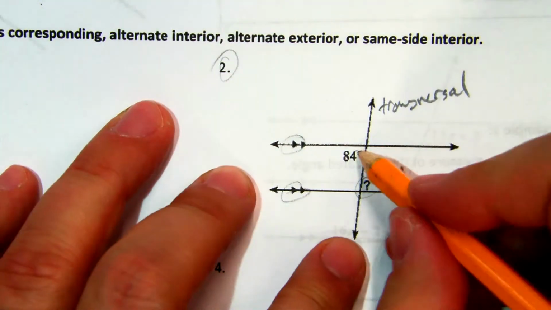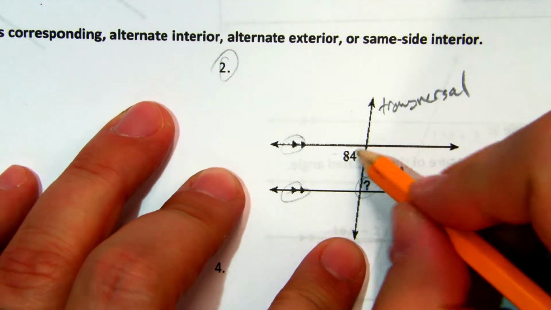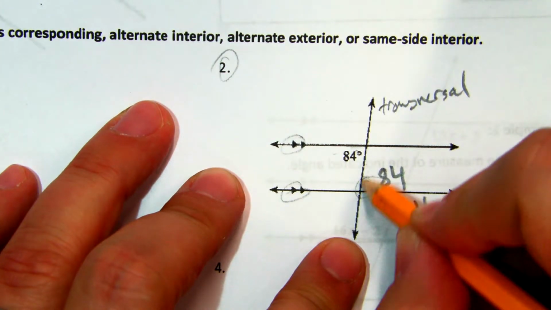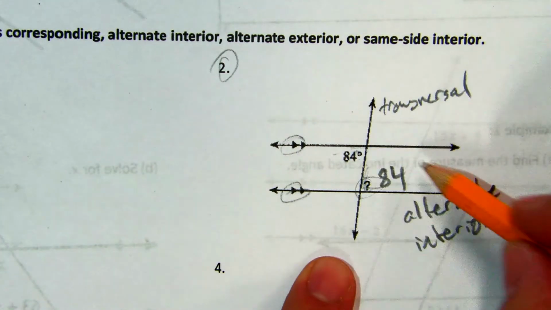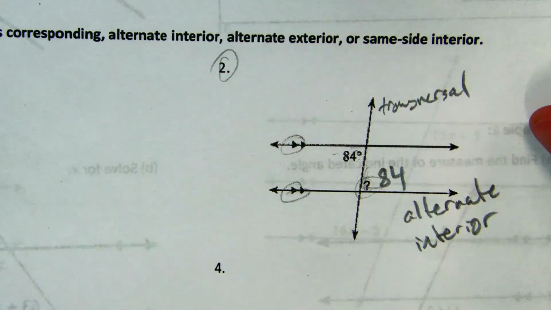Another way to think about it is, well, this one is definitely one of my acute angles, and so is this one. So in this situation, I know that all the acute angles are going to be congruent. So this is 84, and this is 84.